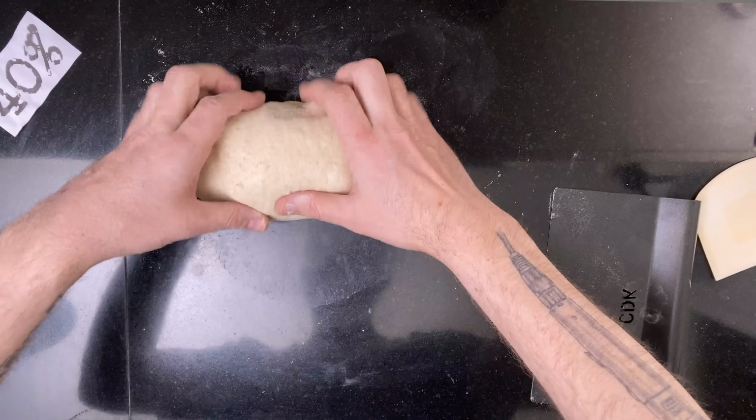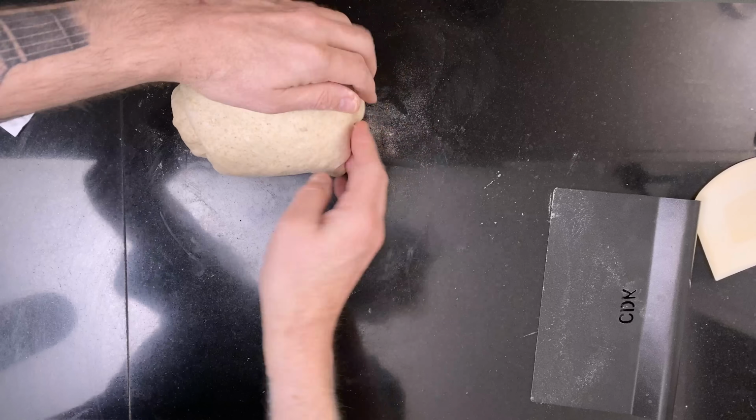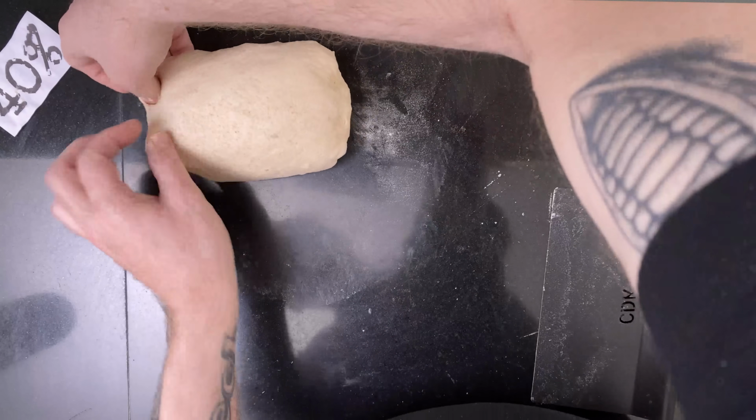This dough looks very nice too. Even at 80% hydration, it's not very sticky and it's easily shaped.